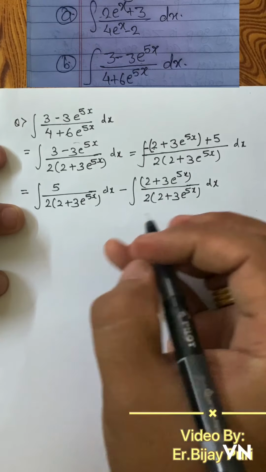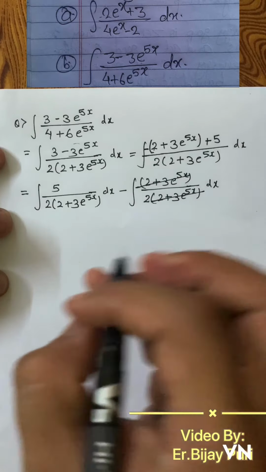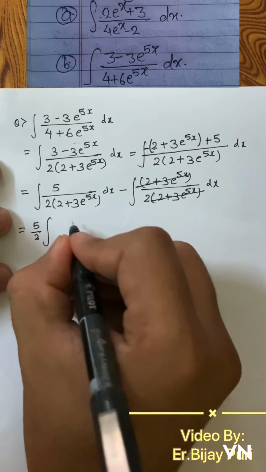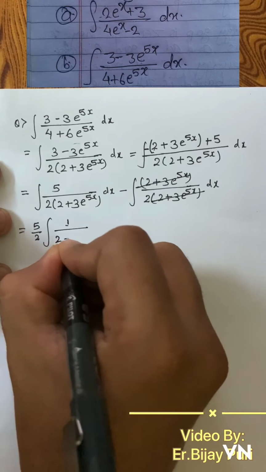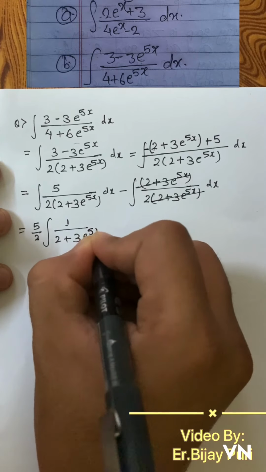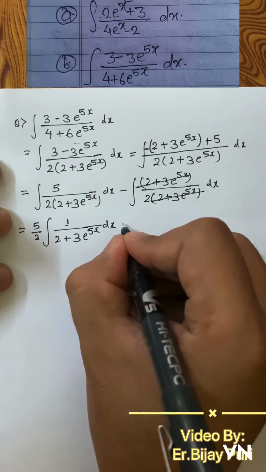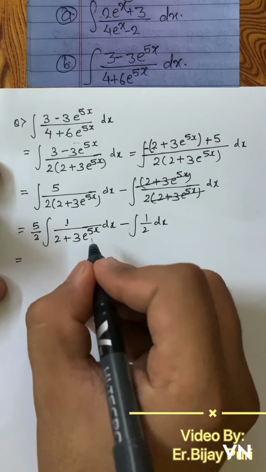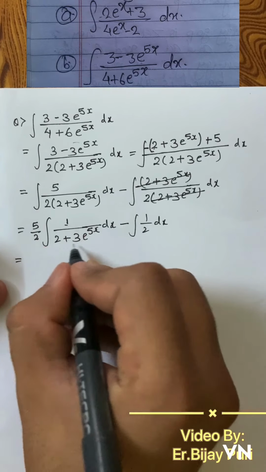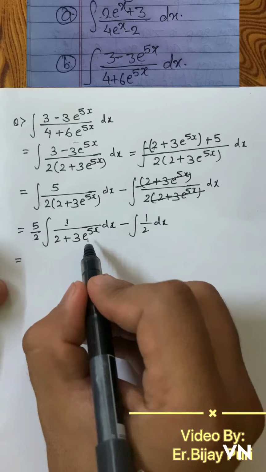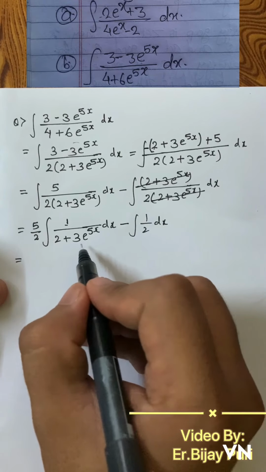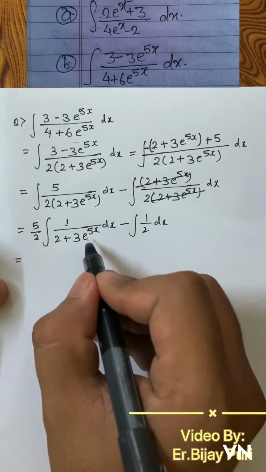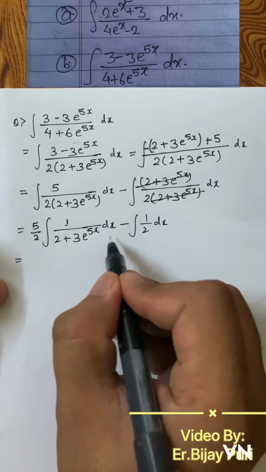In the same manner as in the previous question, this term will get cancelled. That means we can take 5 by 2 common, and the term we will get will be 2 plus 3 times e to the power 5x dx, and we will get straightforward this 1 by 2 dx. So now we again have to perform integration of these functions. Remember, whenever there is the term e to the power nx in the denominator, then it is always better to solve those types of questions by making that e to the power nx in the form of 1 upon e to the power minus nx.